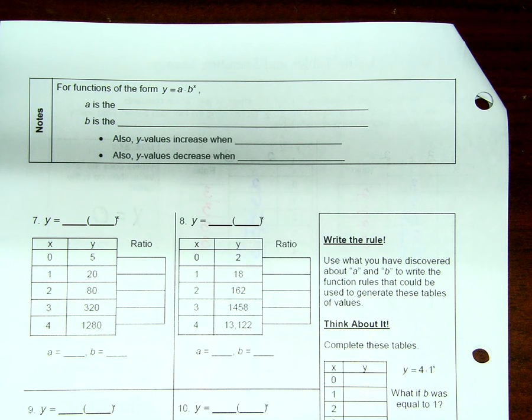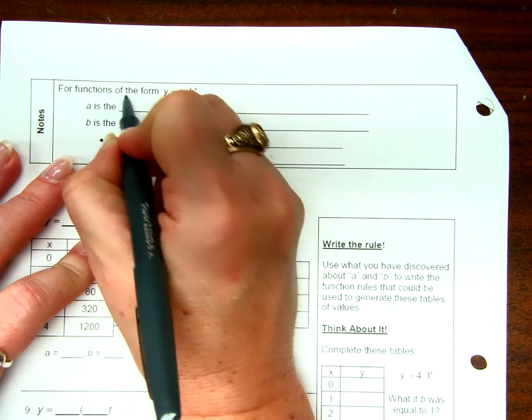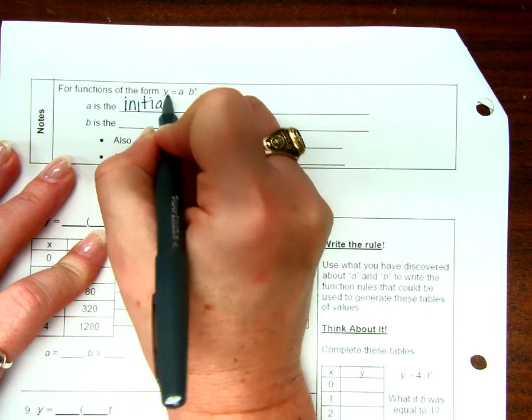Starting value. Can I change one word? Actually, both words. Is that okay? It means the same thing. I just know where we're going. I just want to use some vocabulary that you're going to be okay with later. Is that okay? So we're going to call it the initial amount.